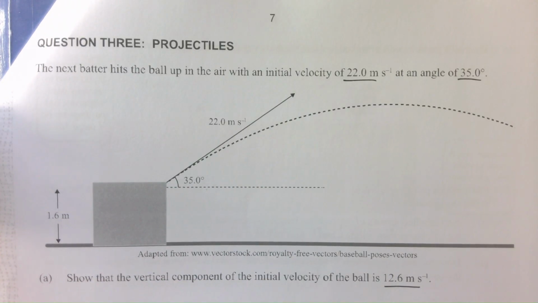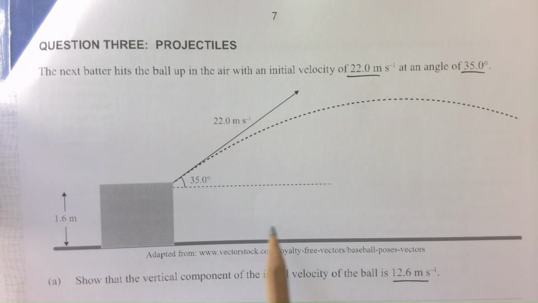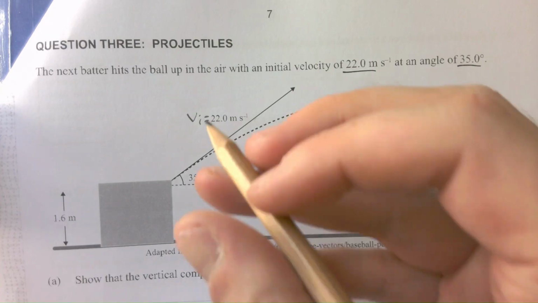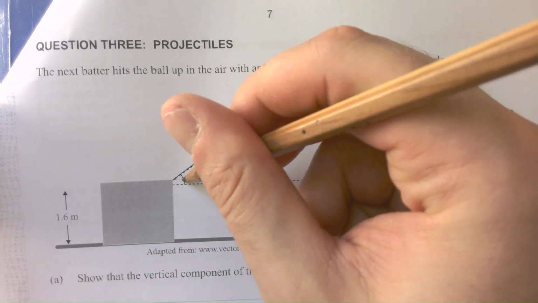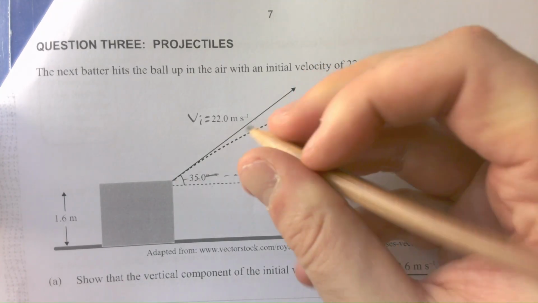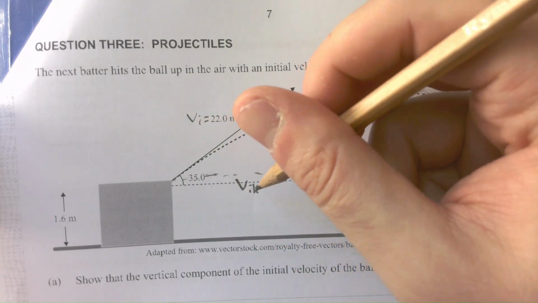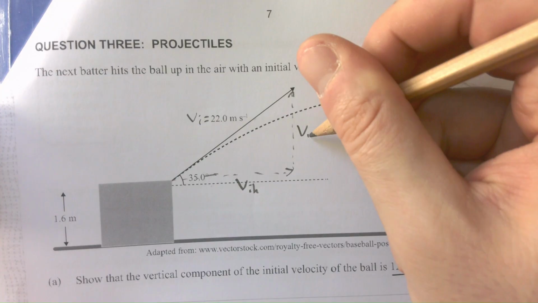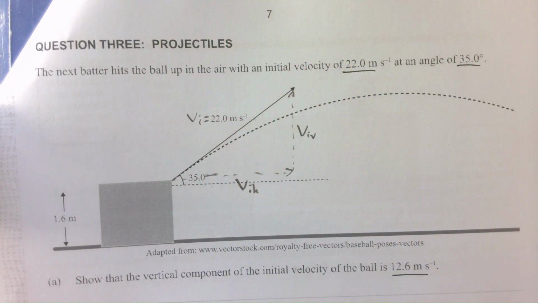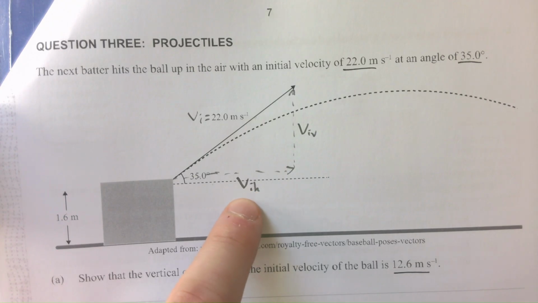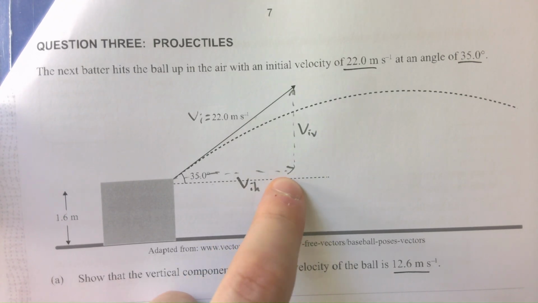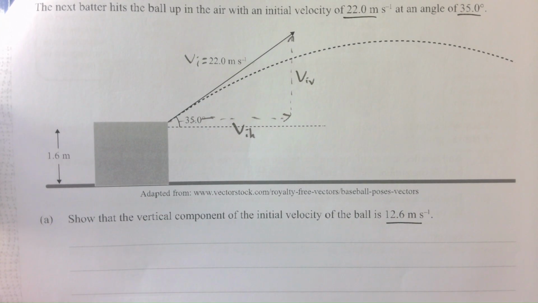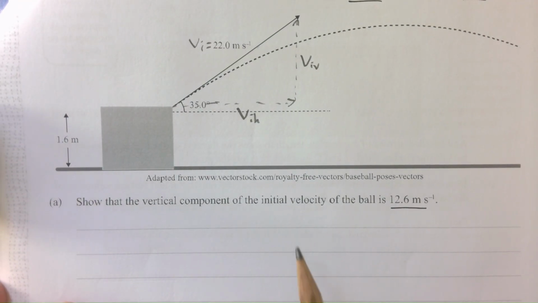So I'm just going to add to this diagram my 2 components. If this is our initial velocity vector, vi, just so it's crystal clear, then this dashed line coming out is our VIH, initial velocity horizontally, and this is our initial velocity vertically, VIV. If you ever forget that, remember, the horizon is sideways, so horizontally is sideways. Vertically is like vertigo because you're tall. So it's the vertical side, the one that goes up. Just think that's useful. We're going to show the vertical component of the initial velocity is 12.6.